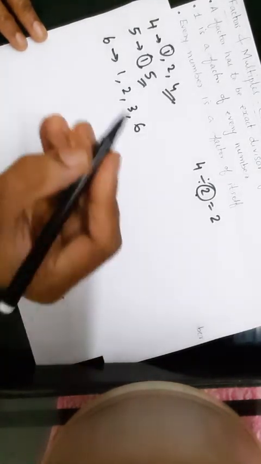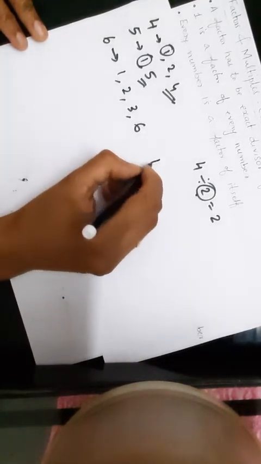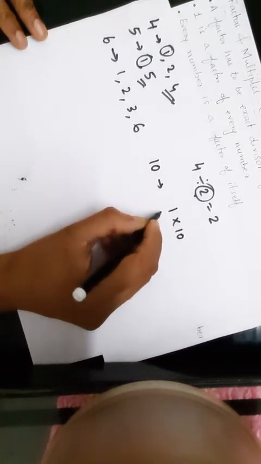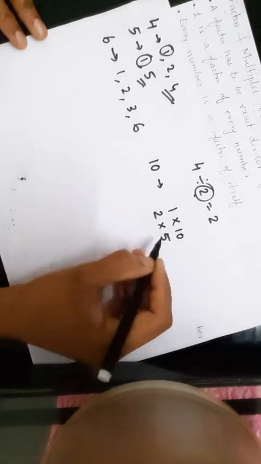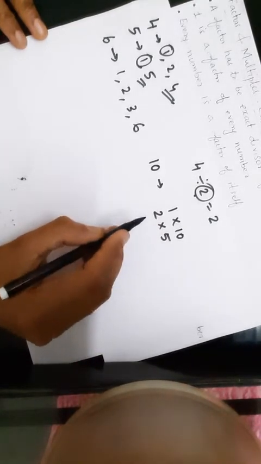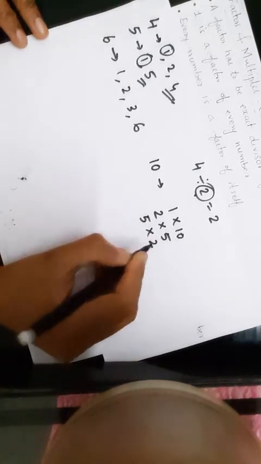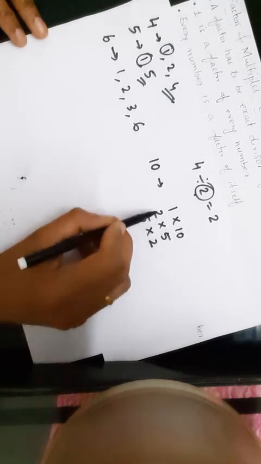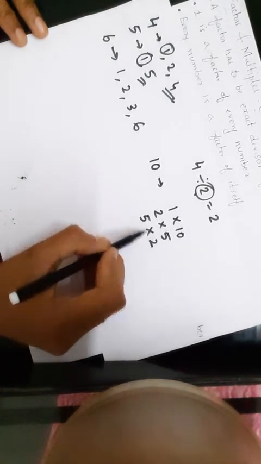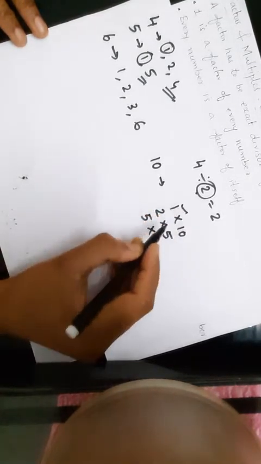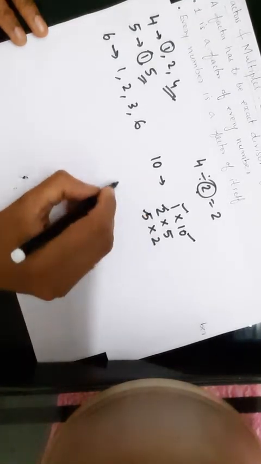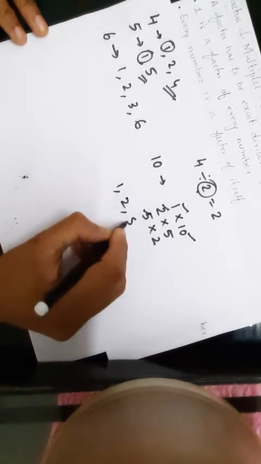Okay, I will tell you a tip on how to write the factors. It is very easy. Factors of 10: we can write 1 into 10. We have to think, 2 into any number is 10? Yes, 2 into 5. 3 into any number? No. 4? No. 5? Yes, 5 into 2. Same numbers came again. So the factors are 1, 2, 5, 10.